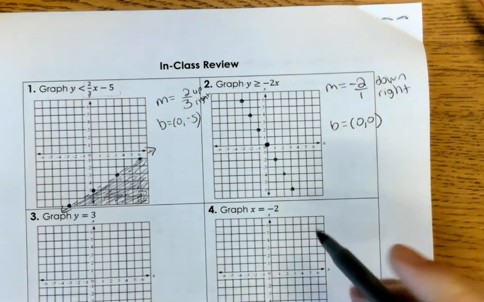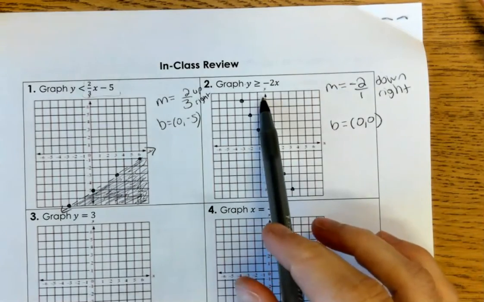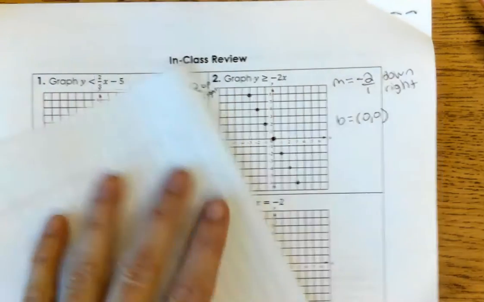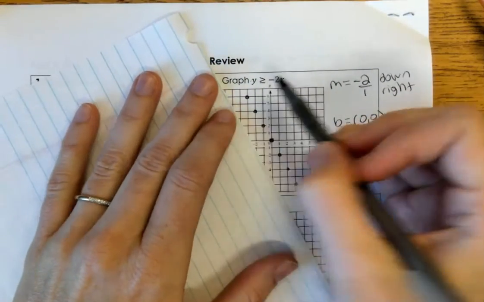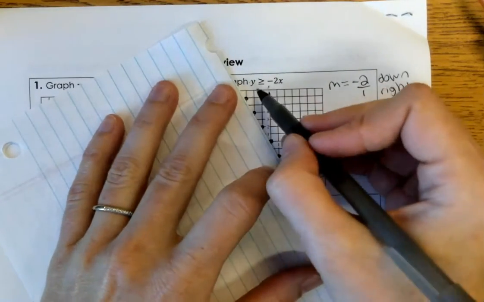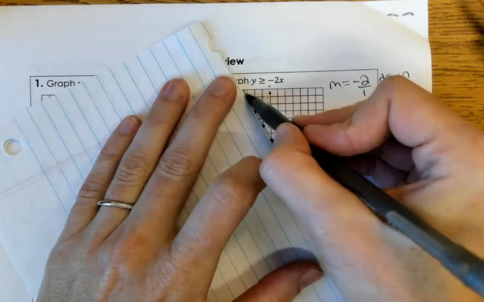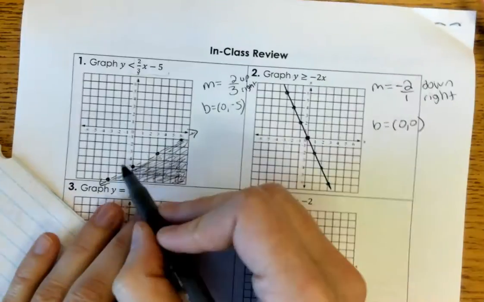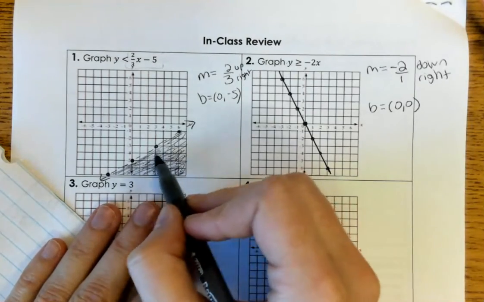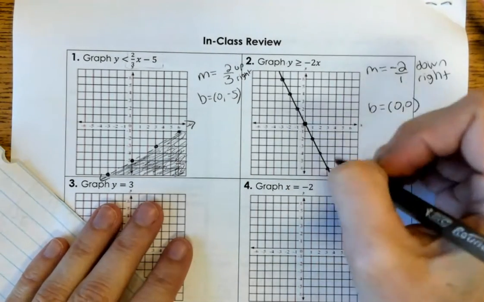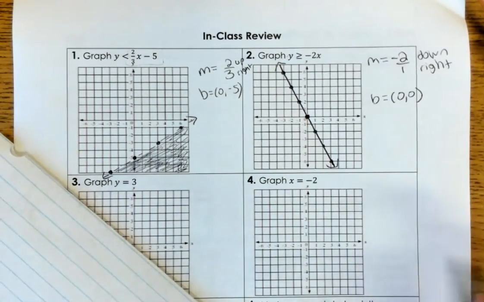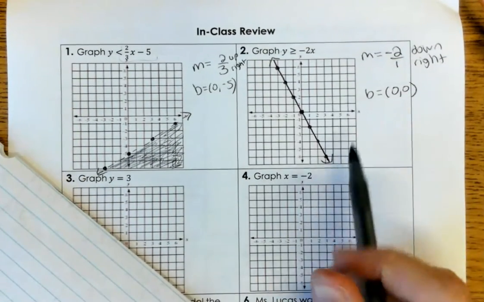All right, now that I've got this, does it need to be a solid line or a dotted line? I hope you said solid because there's a line underneath it, which means equal to as well. So the solutions can be on this line. Over here, if it was a point on the line, it was not a solution to the inequality. Here, if it's on the line, it could be a solution. And I put the arrows because they go on and on forever.